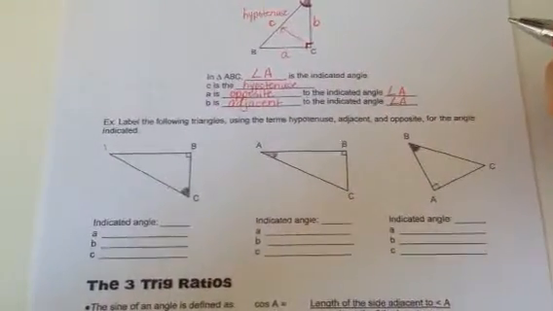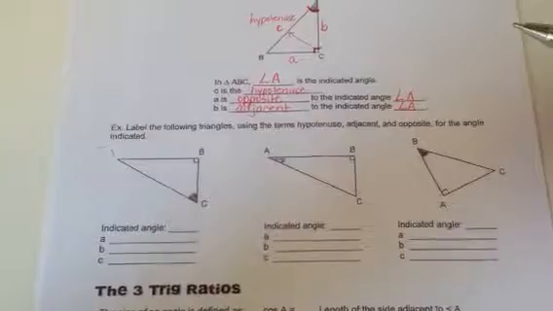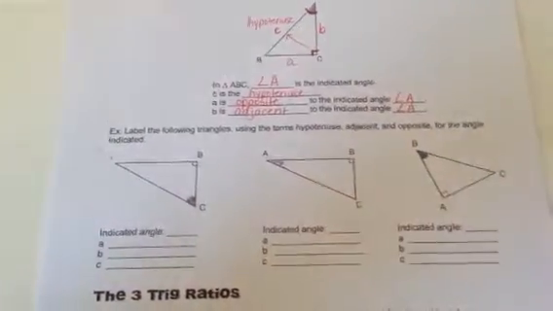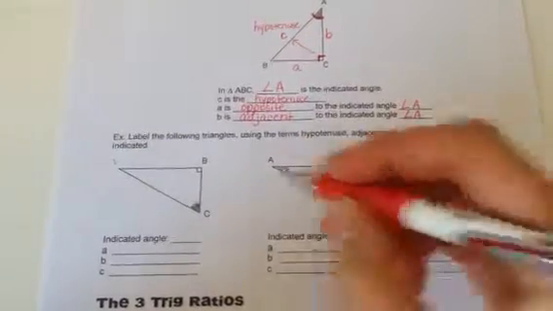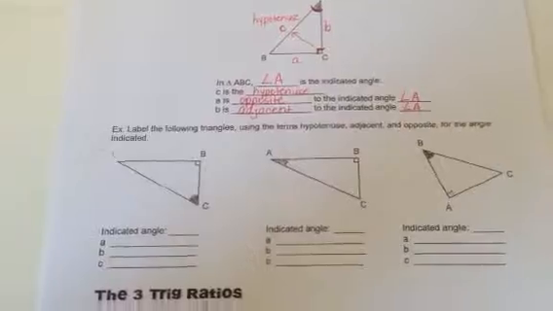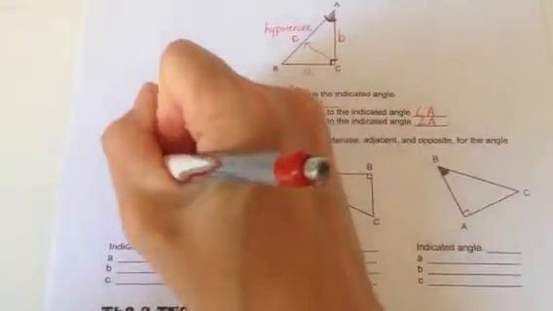Okay, so let's practice this a little bit further in some other triangles. We're going to label these triangles, and we're going to use hypotenuse, adjacent, and opposite for the angle that's indicated. Let's label our sides A, B, and C. This is angle A here.